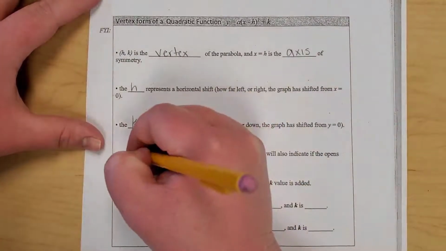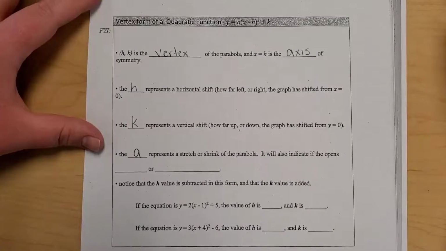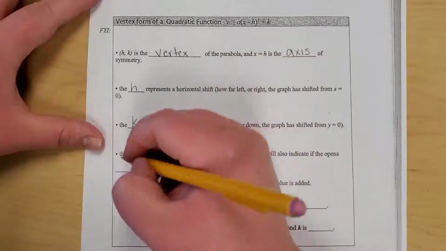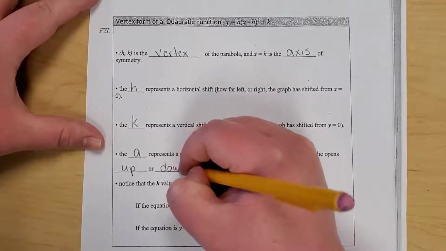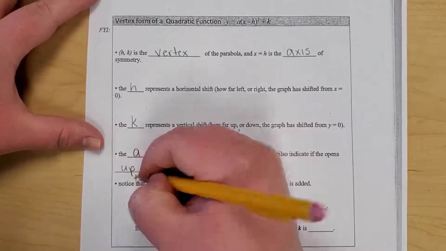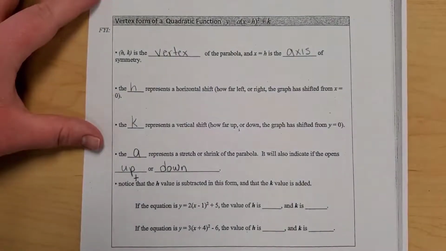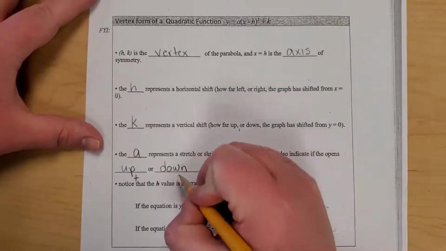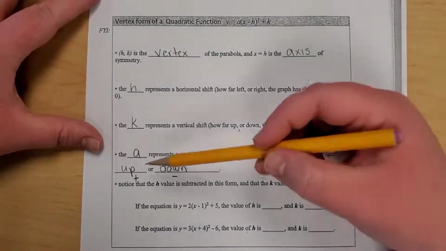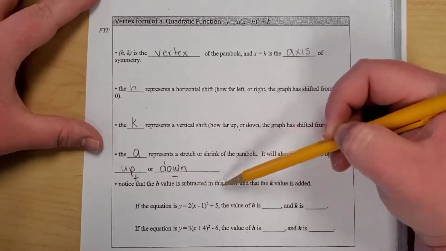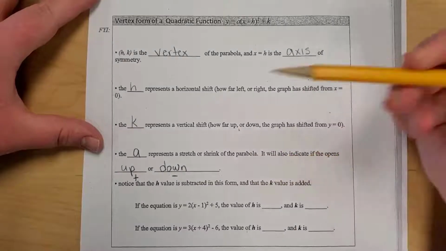The a represents a stretch or shrink of the parabola. It will also indicate if it opens up or down. It will open up if it's positive, just like the ones that we talked about last week. So if the a value is positive, it will open up. If it's negative, it will open down. Again, notice that the h value is subtracted in this form and the k value is added.